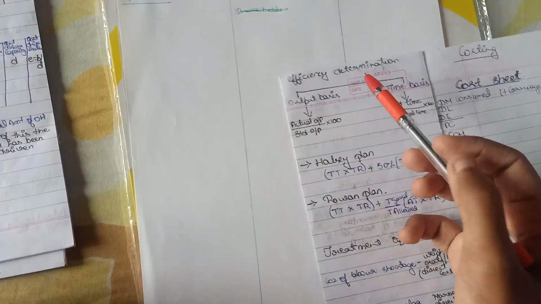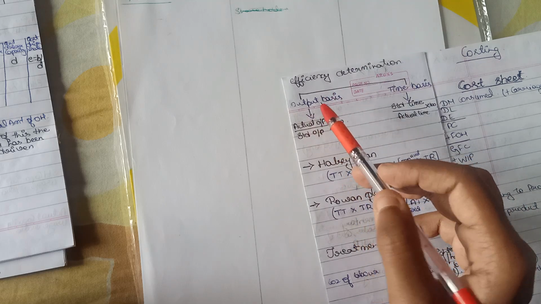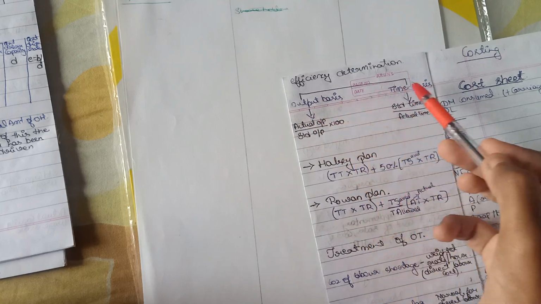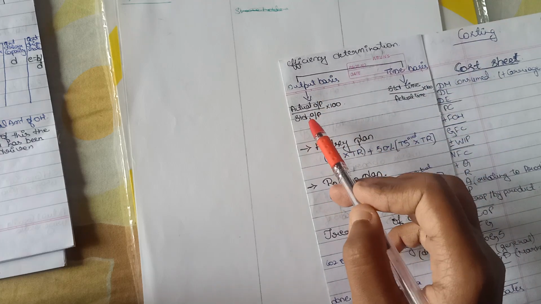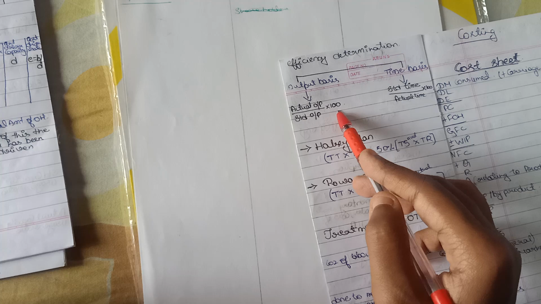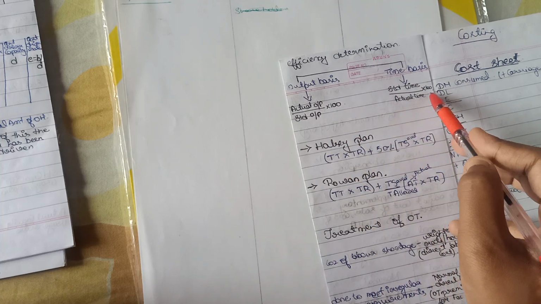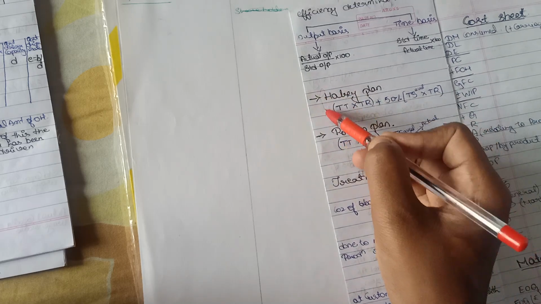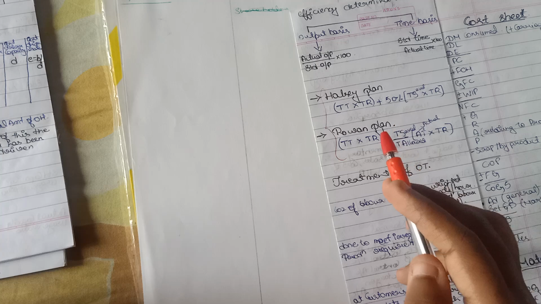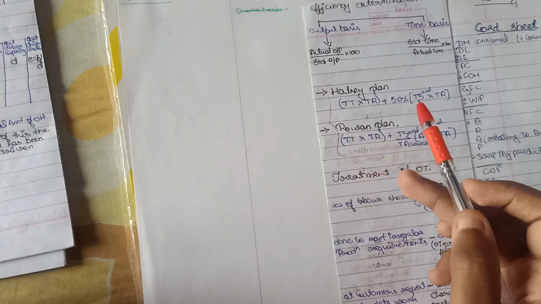Coming to the next thing, efficiency determination. We'll be calculating it on two bases, that is output basis and time basis. Output basis: actual output divided by standard output into 100, whereas in time basis it is standard time divided by actual time into 100. We already studied Halsey and Rowan many times. I know you will remember the formula, but let's revise it very quickly.